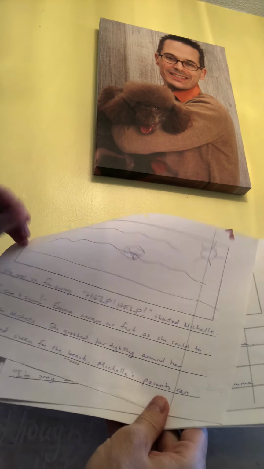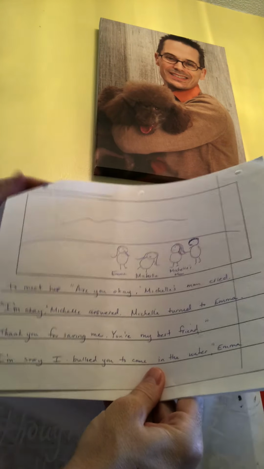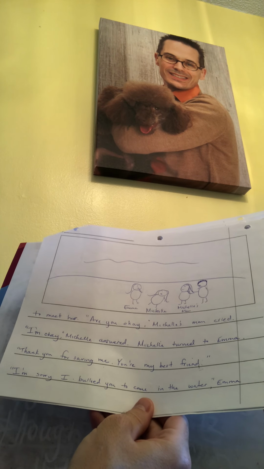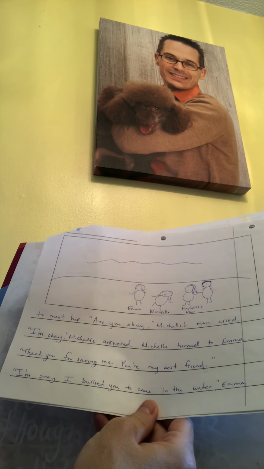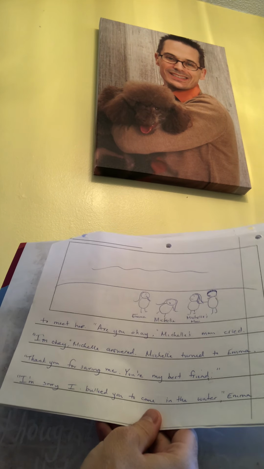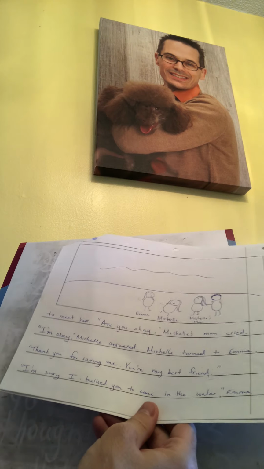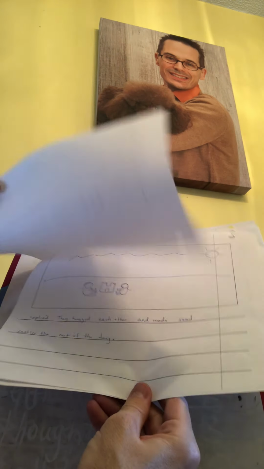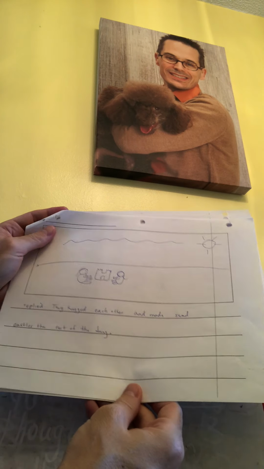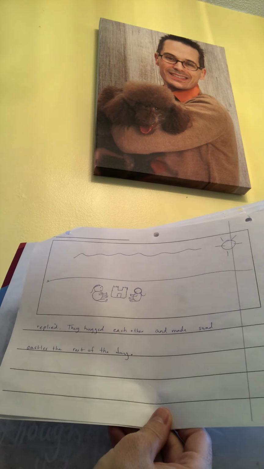Michelle's parents ran to meet her. "Are you okay?" Michelle's mom cried. "I'm okay," Michelle answered. Michelle turned to Emma. "Thank you for saving me. You're my best friend. I'm sorry I bullied you to come into the water, Emma." You see how there's a little lesson there at the end? "Oh, sorry," Emma replied. They hugged each other and made sandcastles the rest of the day. And see how I solved the problem?